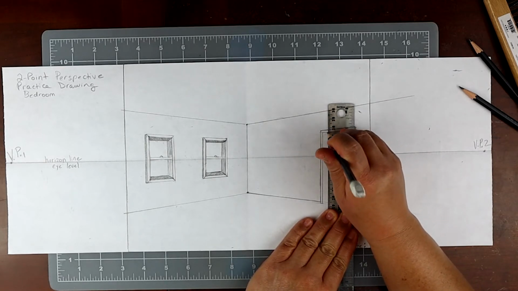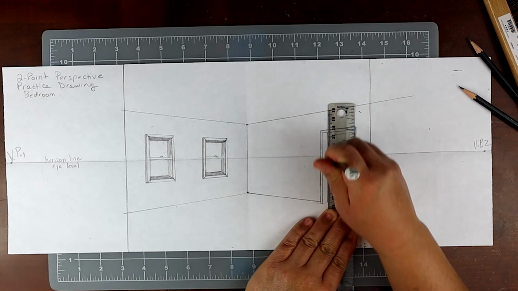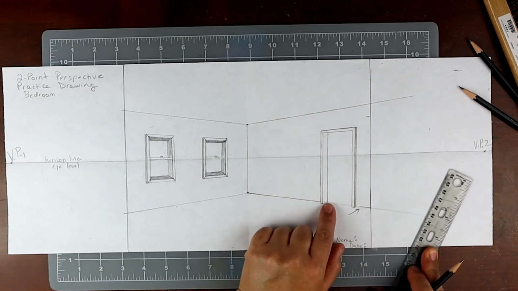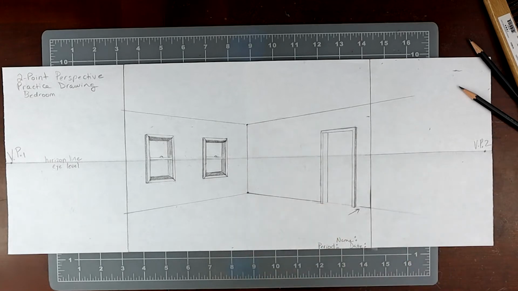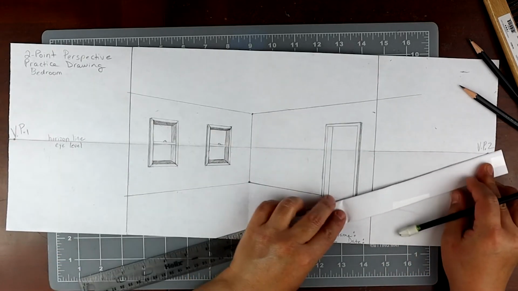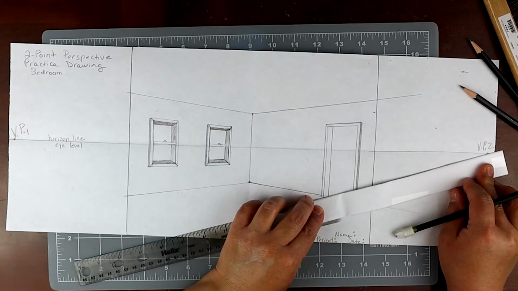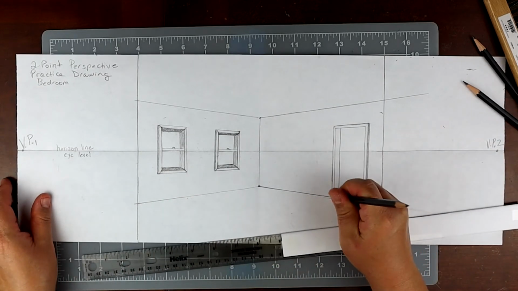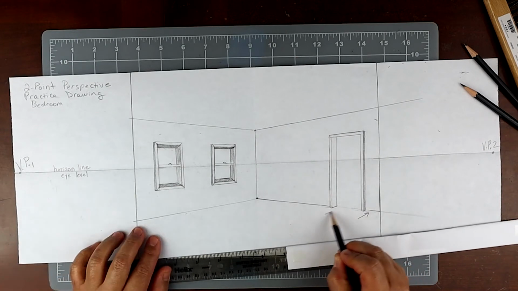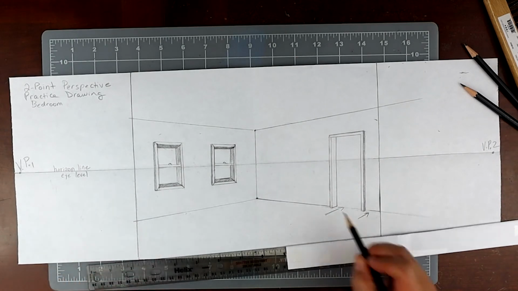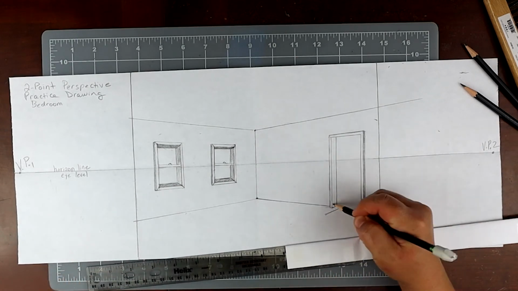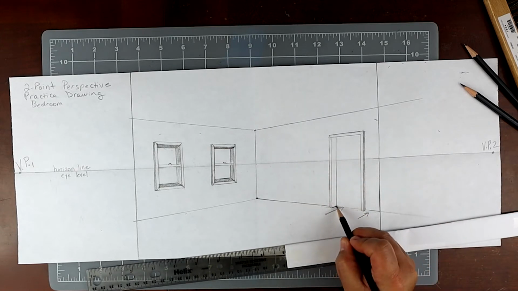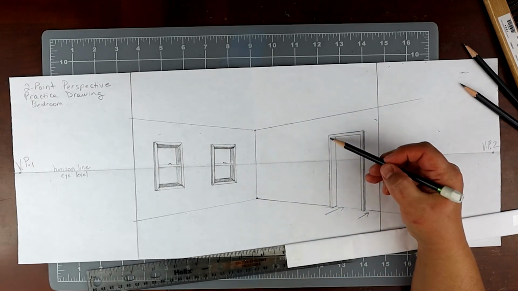And make the line stop right at the line for where the wall met the floor. And connect with a vanishing point 2, angled line. And it's going to also be angled upwards like that, right here, this line right here. So I drew this line right at the end. Now this is the inside of that doorway.